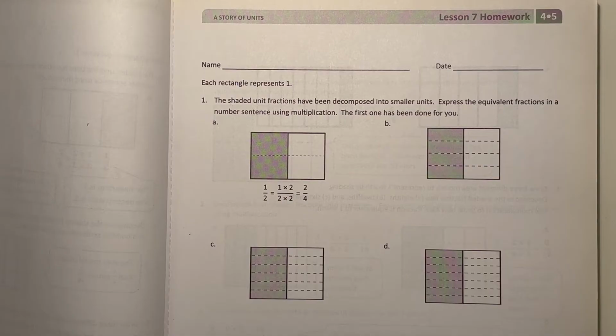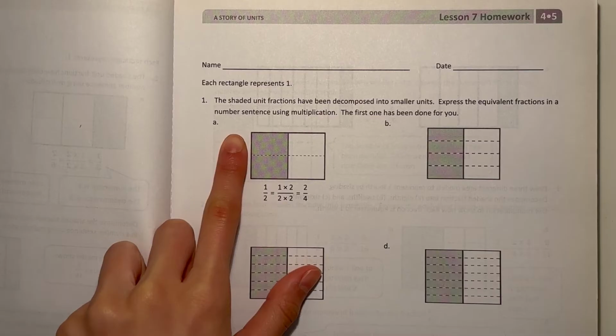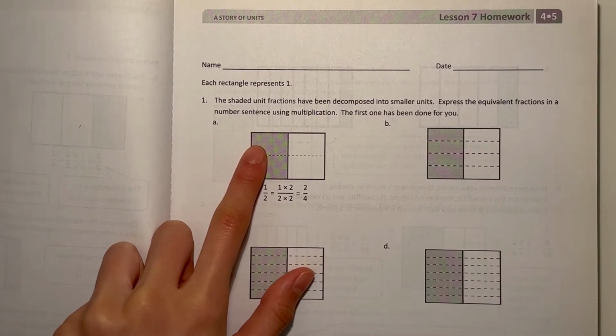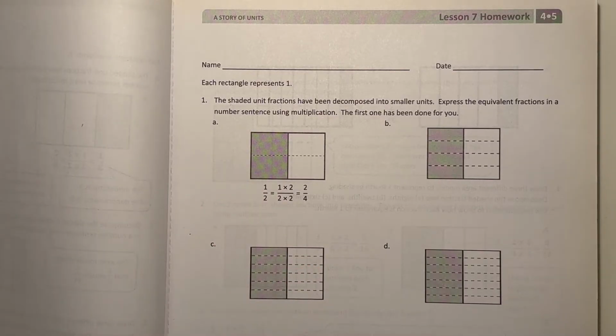So let's get started. Each rectangle represents 1. So number 1, the shaded unit fractions have been decomposed into smaller units. Express the equivalent fractions in a number sentence using multiplication. The first one has been done for you.